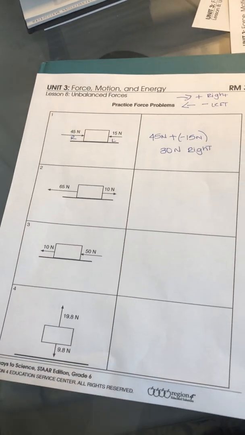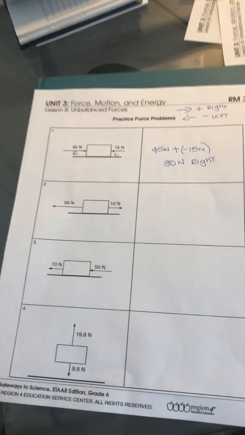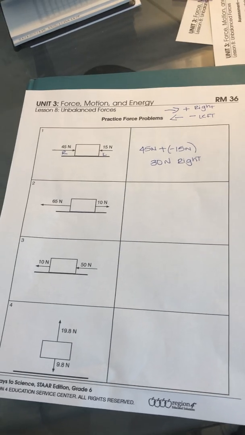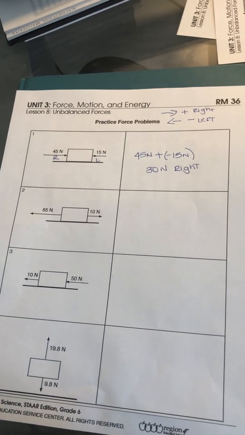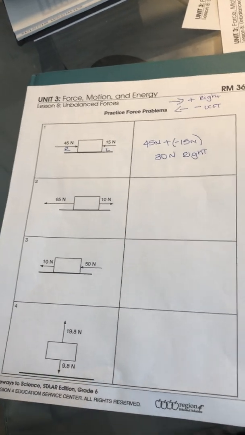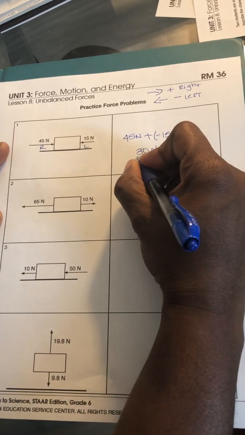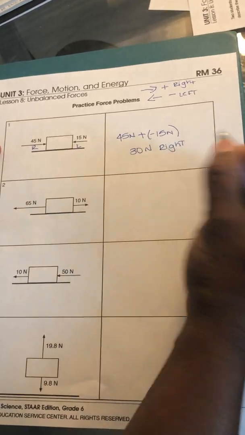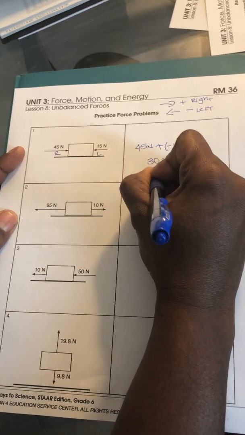Now, is this force balanced or unbalanced? For a force to be balanced, that means it has an equal amount of force on either side of the object. That force would in turn equal out to 0 newtons. For this problem, we got 30 newtons to the right. So that force is unbalanced.